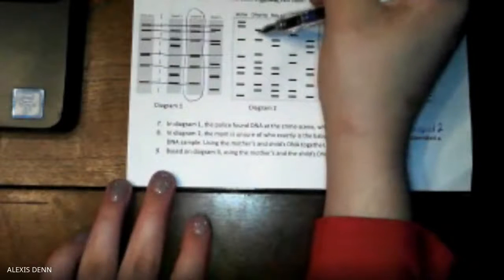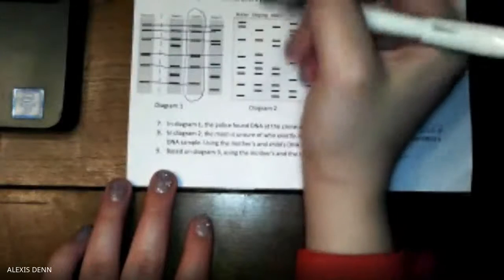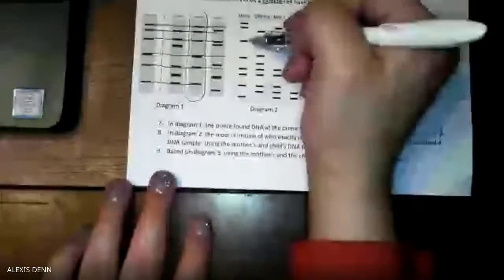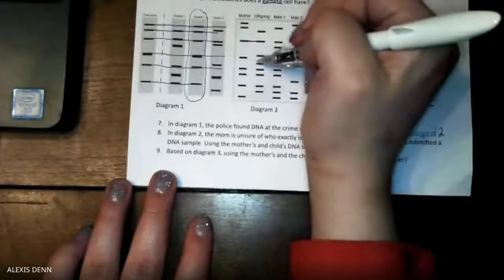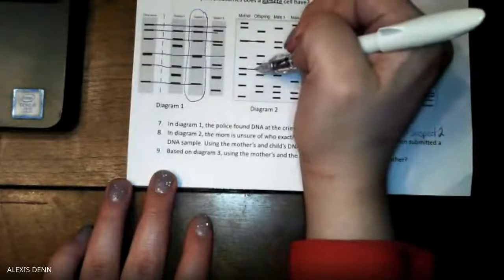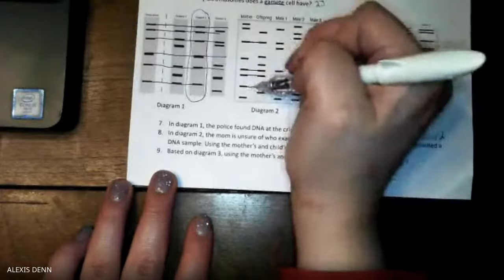So this baby's pattern is a combination of mom and dad's pattern of bands. We can find all the matches of bands that the baby got from mom, and that's what I'm doing right now. We're going to draw a little line connecting those.